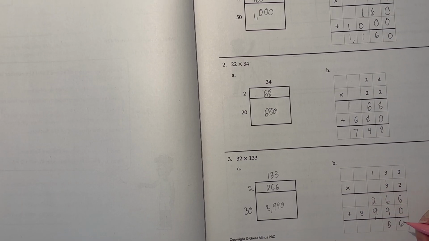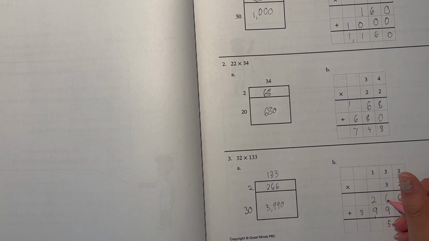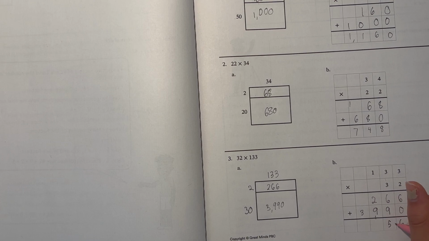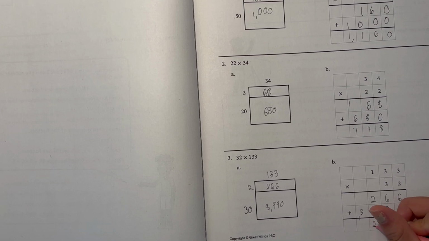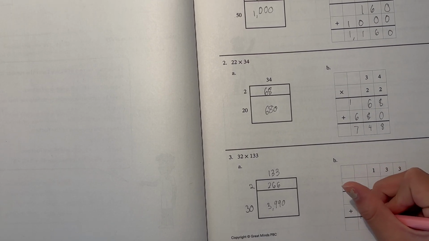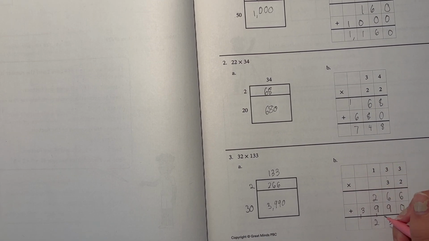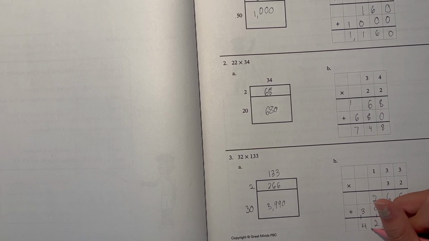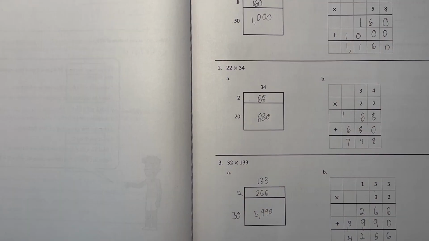So you get 6 plus 0 equals 6, 6 plus 9 equals 15, and then 2 plus 9 equals 11, plus 1 equals 12, so we have another 1 there. And then 1 plus 3 equals 4, so our answer is 4,256.